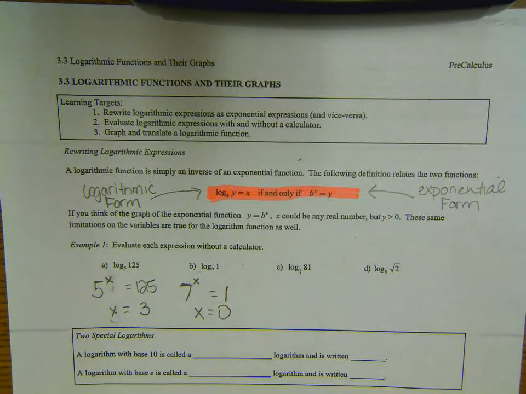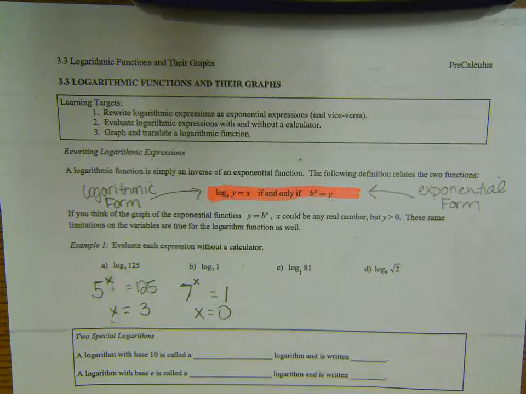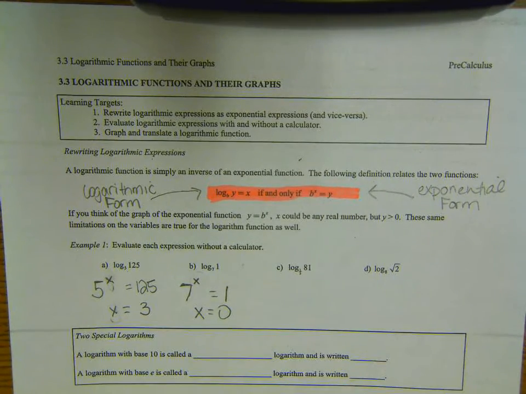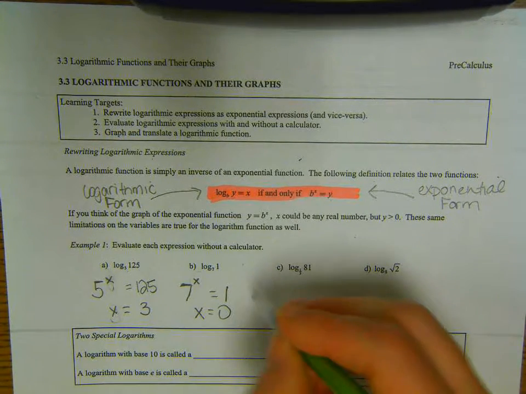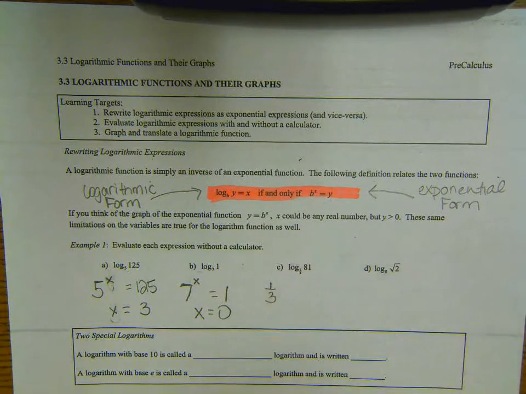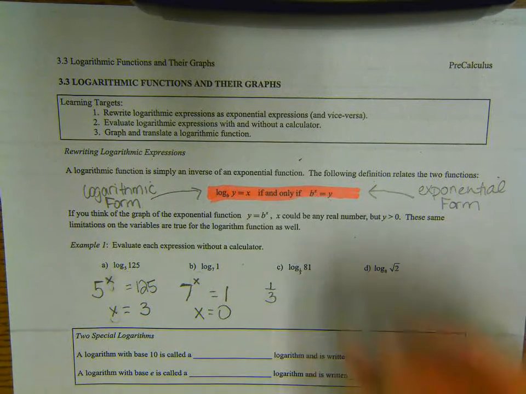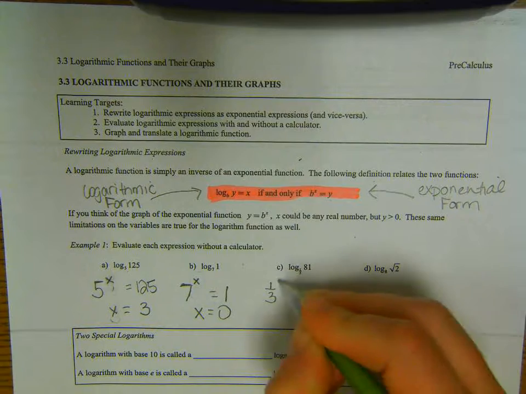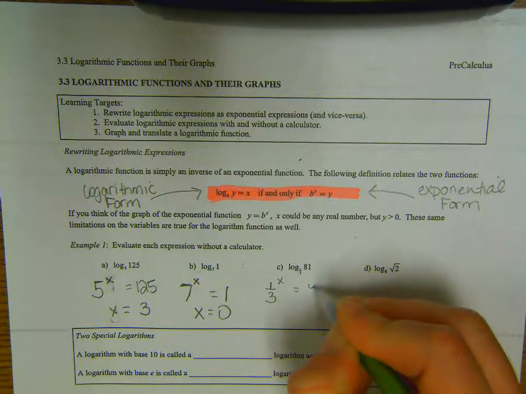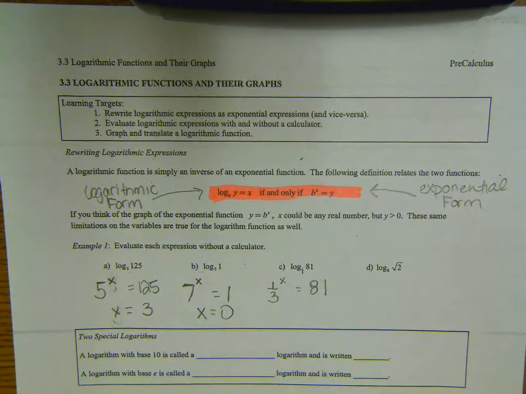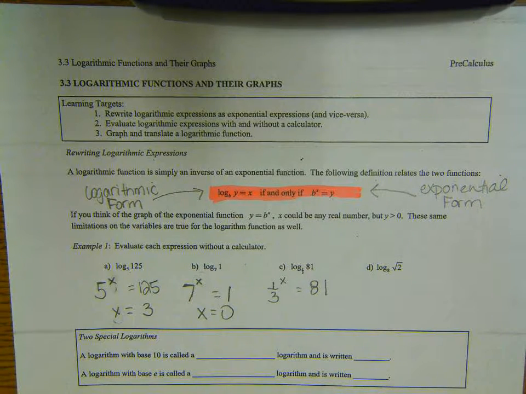Okay. What's the base here? 1/3. 1/3 to some power equals 81. Well, 1/3 I don't know because it's a fraction, but I know 3, right? 3 to what power gives me 81?